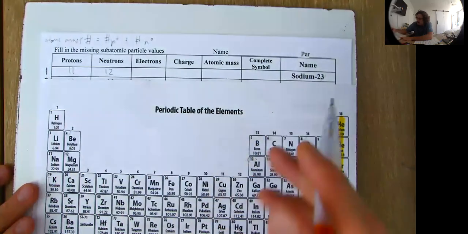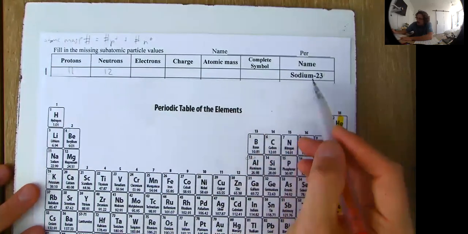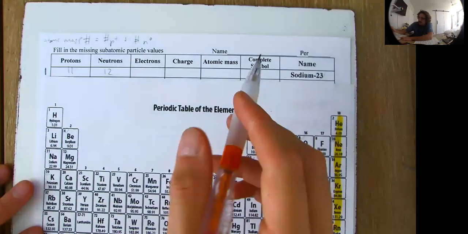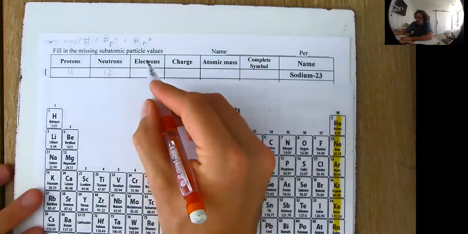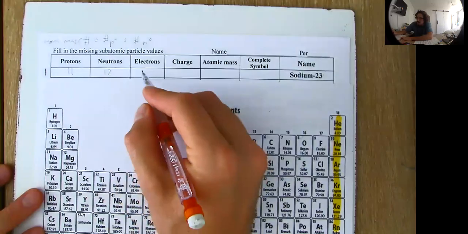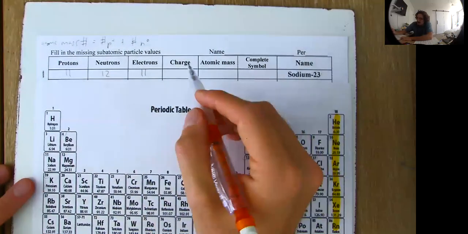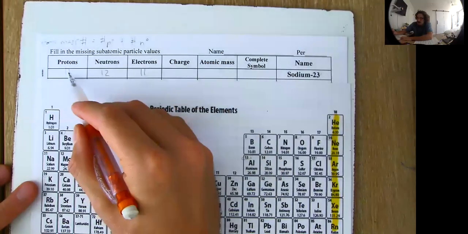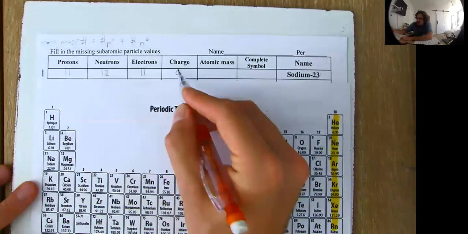God, I hope 12 is right. Okay, so sodium, it doesn't say sodium ion there, and it doesn't have a little positive charge or negative charge, so we know that it's electrically neutral. So the number of electrons equals the number of protons. It's an atom. So what's the charge? If the number of electrons equals the number of protons, that's 11 positives plus 11 negatives. That means the charge is 0.